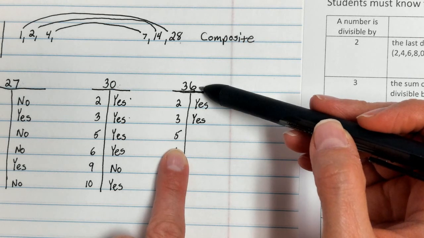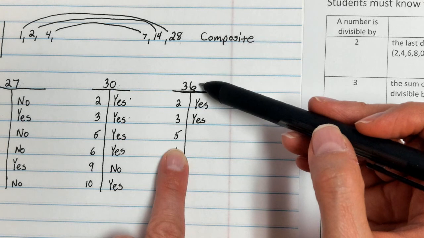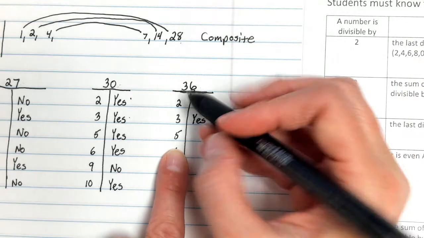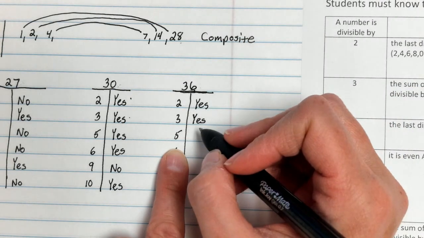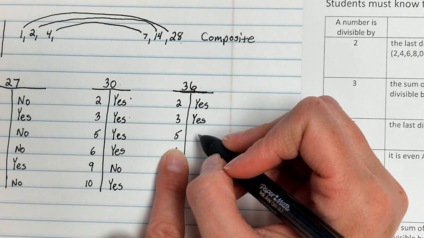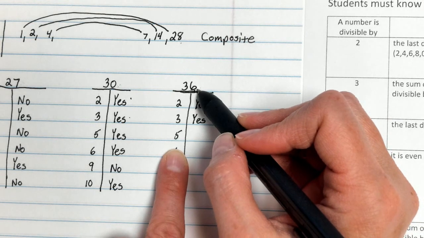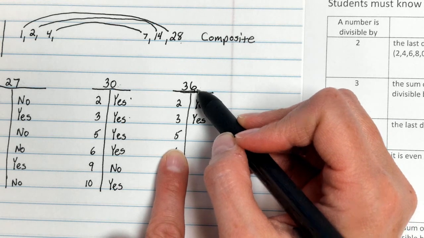36. Is 5 a factor of 36? So I look at the last digit. Is it a 0 or is it a 5? No. So is 5 a factor of 36? No. If this is not a 5 or a 0, then my answer is no.